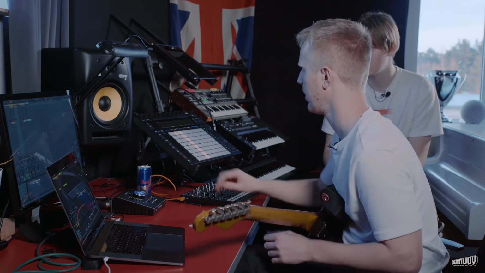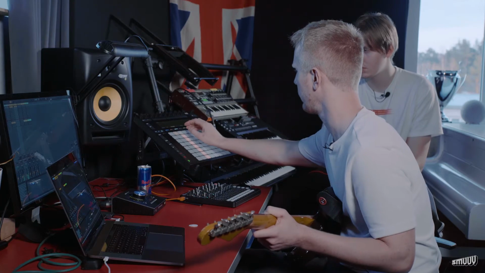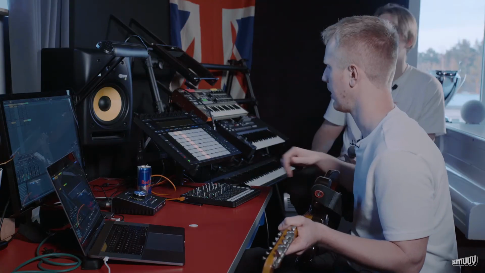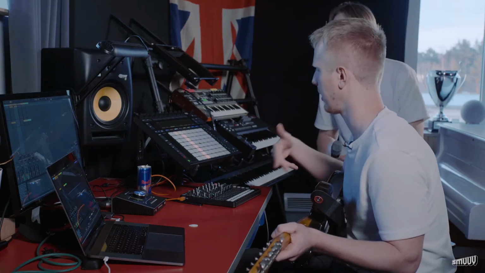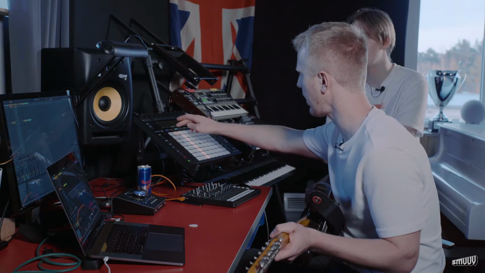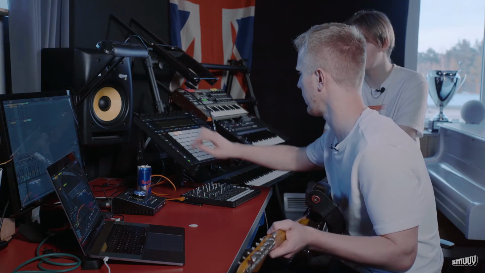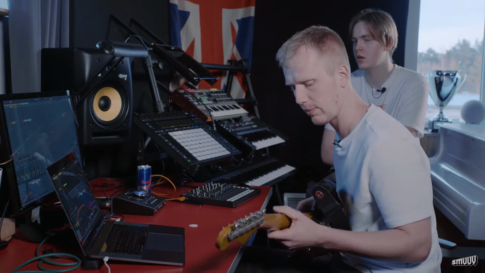So that's how you can do it really easily. So it just loops itself with the fixed length, yeah? Yeah, exactly. That's cool. So you don't have to go too much pausing and stopping your track. You get the vibe going.